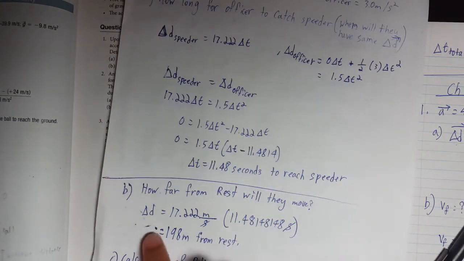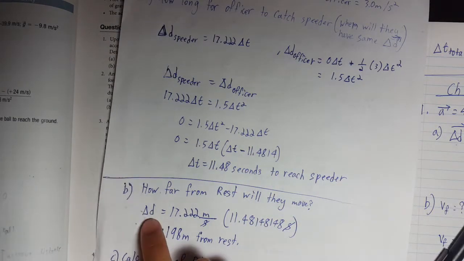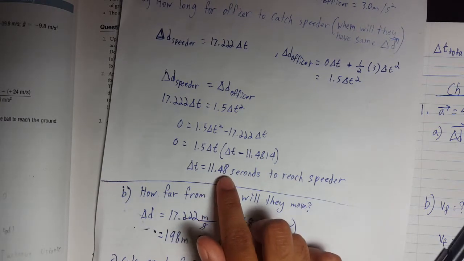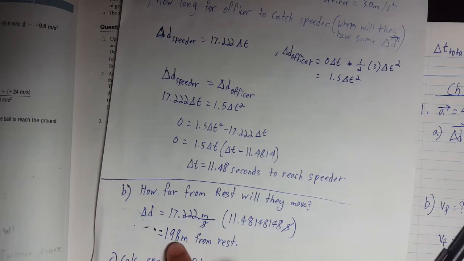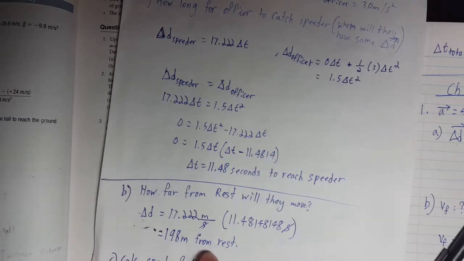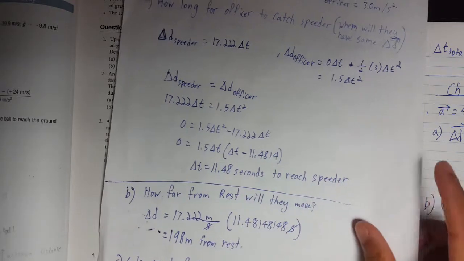So I used the equation for the speeder to find out how far they'll move, so 11.48 seconds. I took that, plugged it into that equation, and that gave me 198 meters from rest. That's how far they moved from rest.